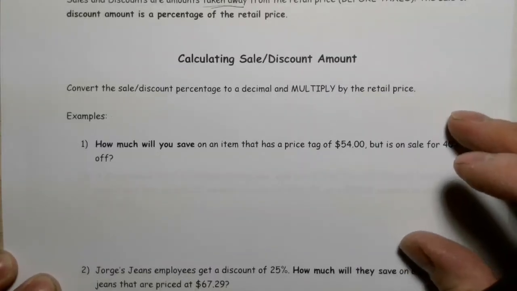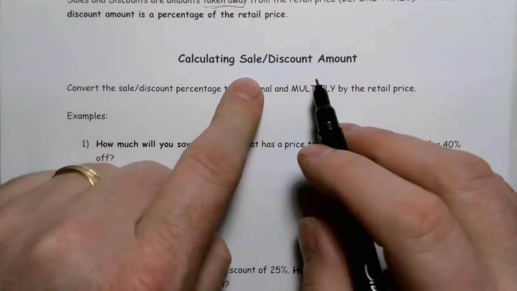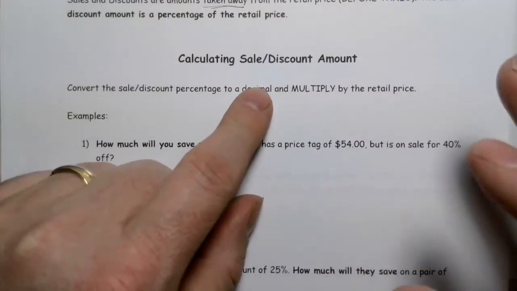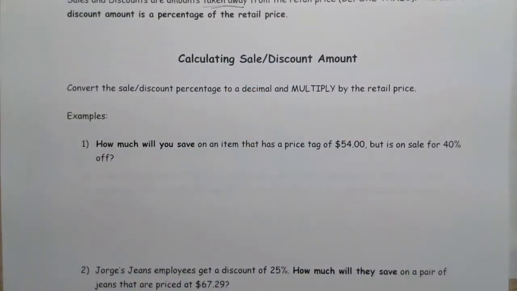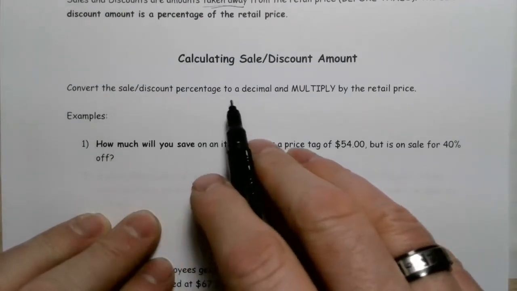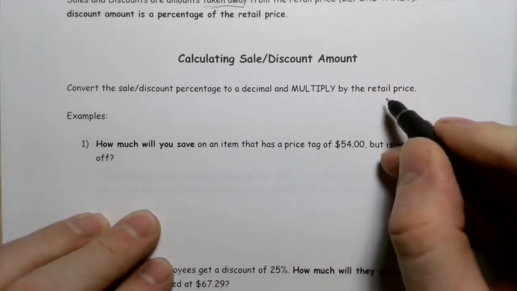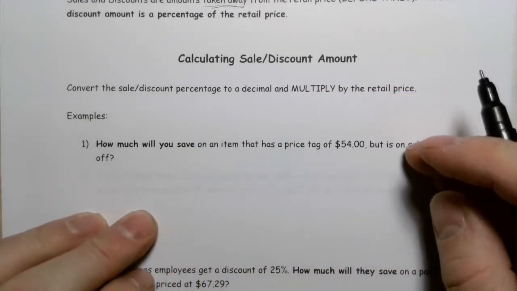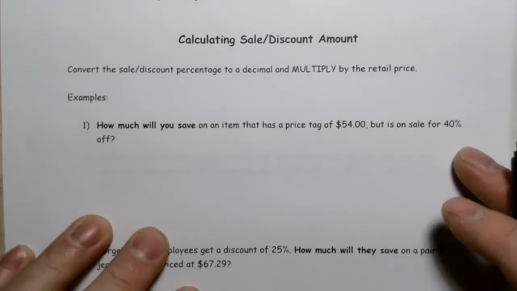So for us to calculate the sale or the discount amount, what we're trying to do here is figure out how much money the store is allowing us to save in this transaction. We're going to convert the sale discount percentage to a decimal and multiply it by the retail price here. Let's take a quick look at an example.